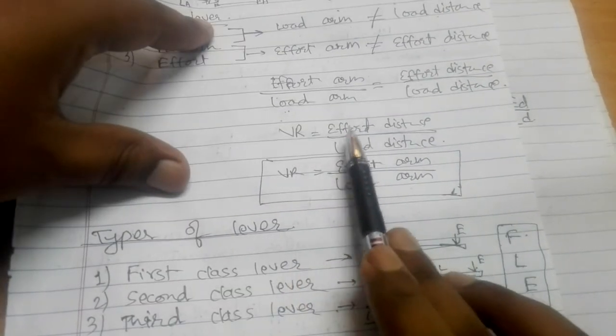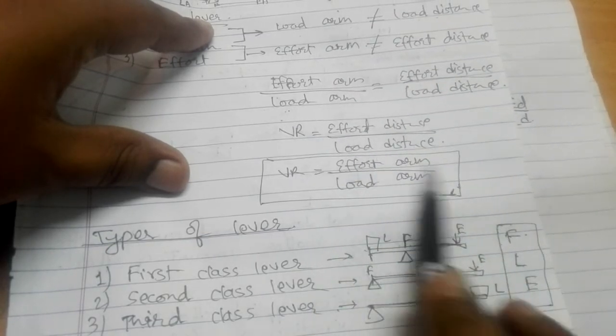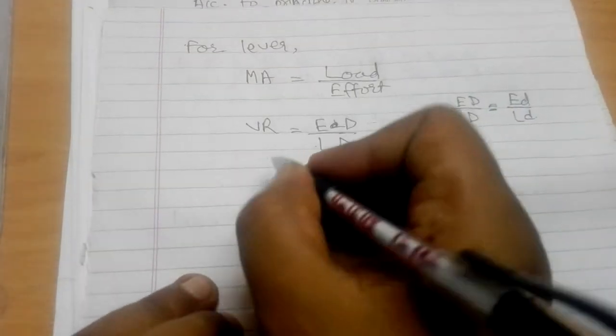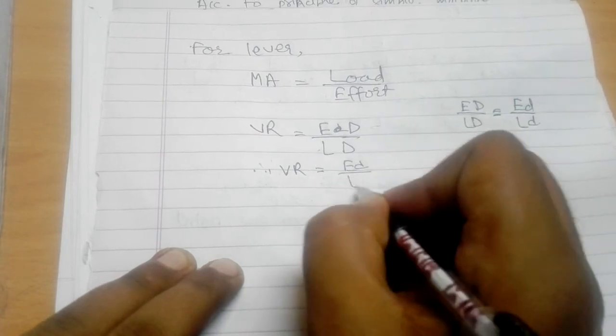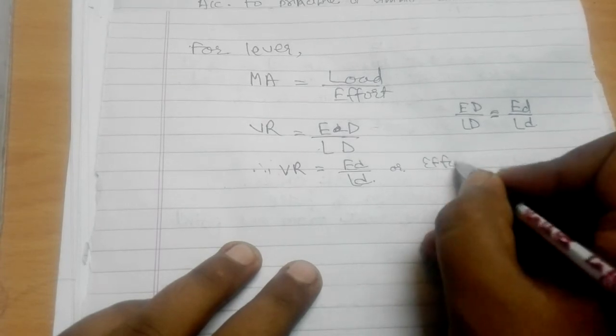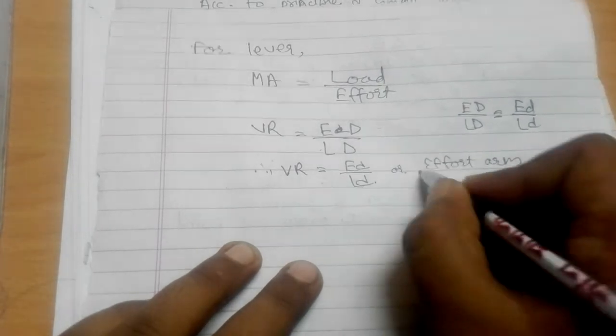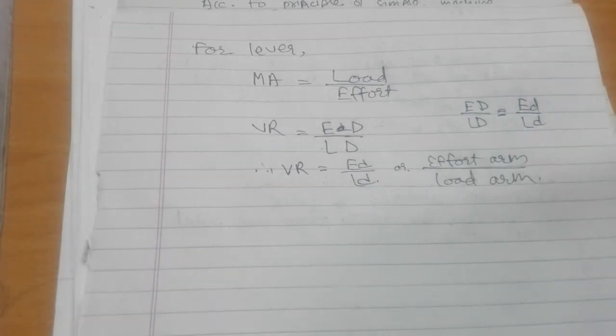That's why the actual formula of VR is effort distance and load distance, but we can replace the whole ratio with effort arm by load arm. That's how we get this formula. Therefore VR is equal to Ed by Ld, effort arm by load arm. This is the formula you need to take out.